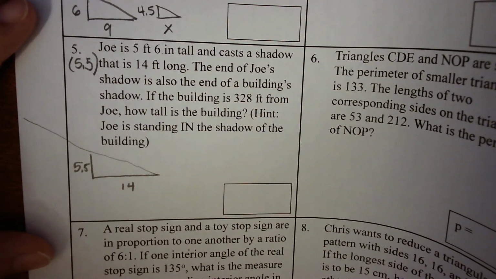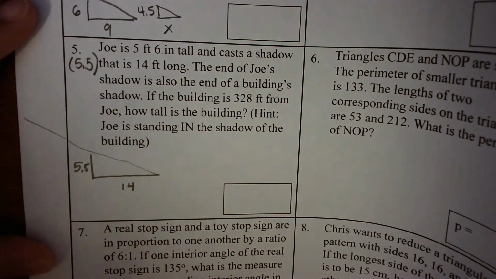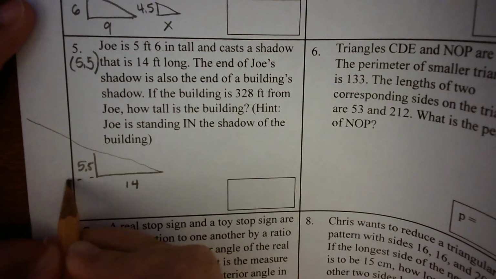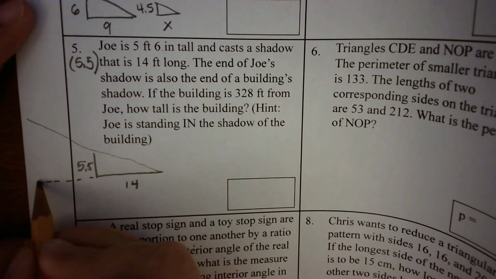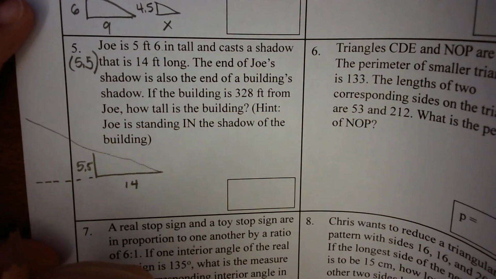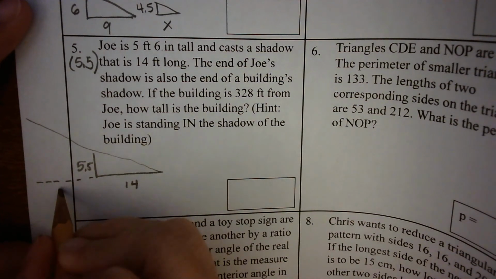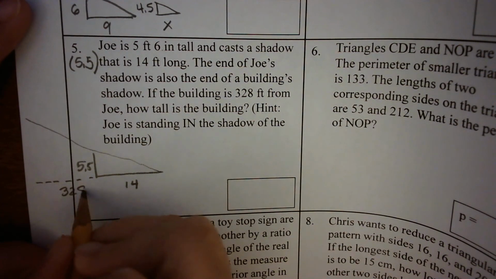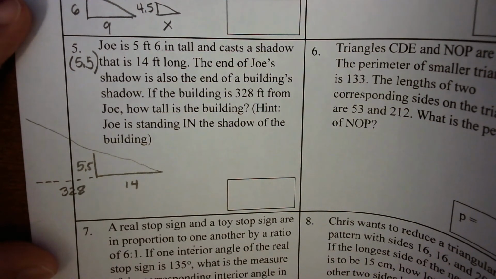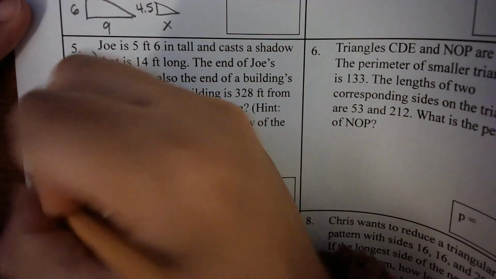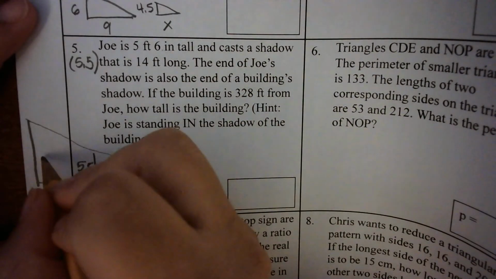If the building is 328 feet from Joe, so they're saying this distance right here, how tall is the building? So we don't know this measurement right here, and that is x.